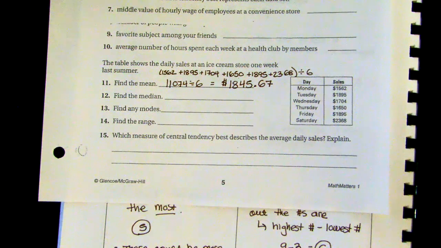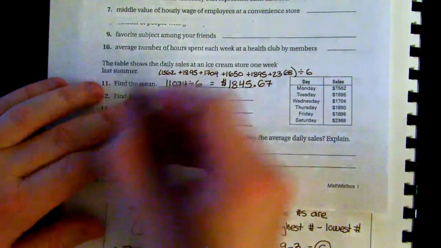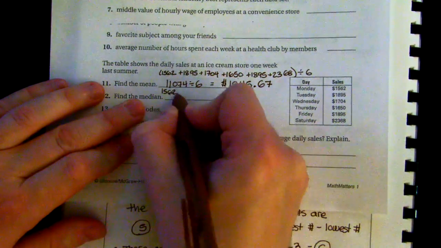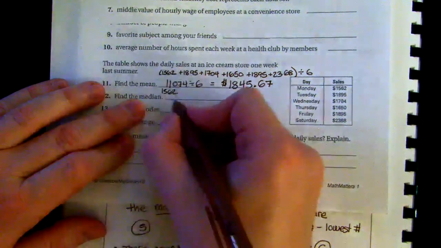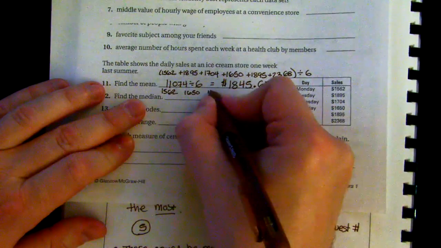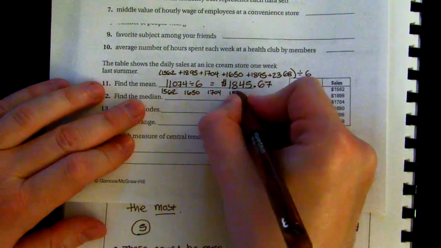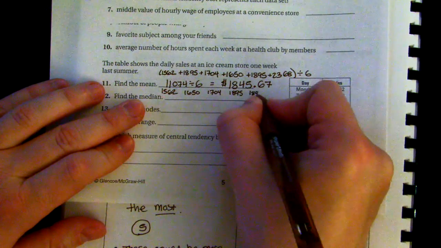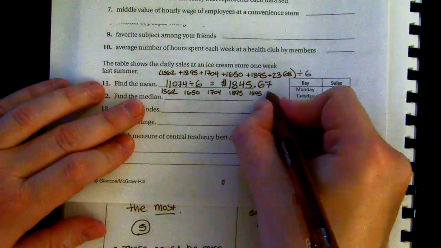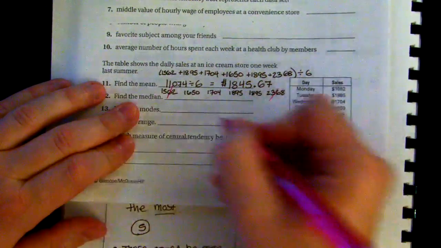Go find the median, and remember, before you do that, go put the numbers in order, please. Okay. My lowest number is 1,562. Then I have 1,650. Then I have 1,704. Then I have 1,895 and another 1,895. Oh, that's going to help me with something else later. And then 2,368. Cross them out. Cross them out.